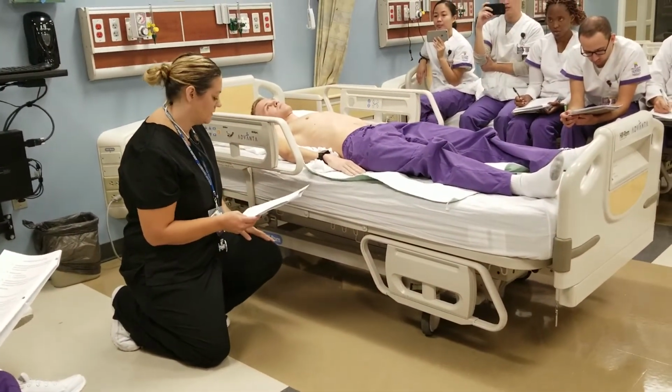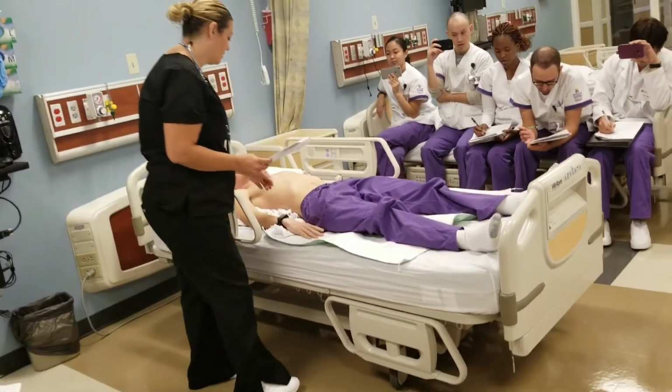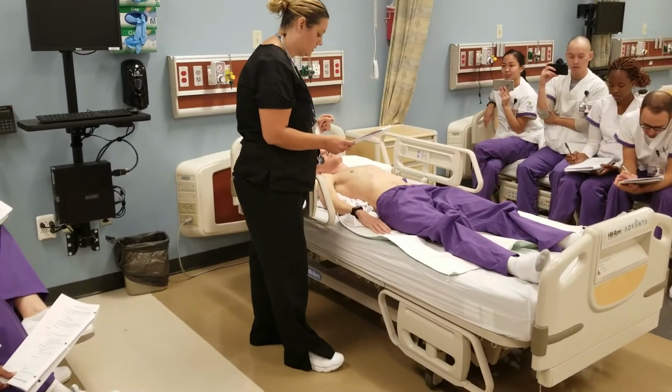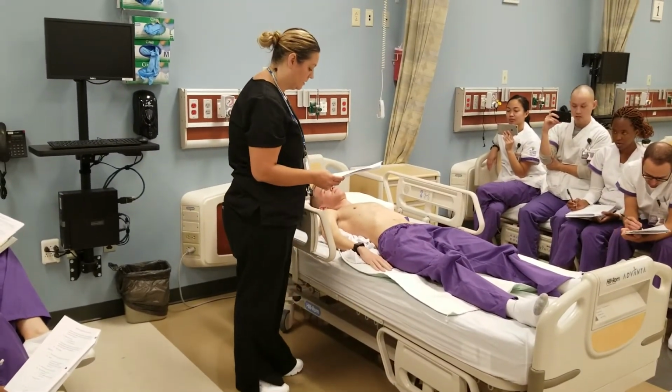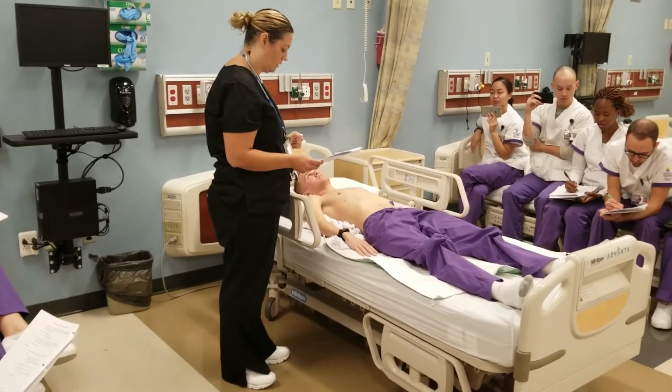Okay, his abdomen is flat. I'm going to check the integrity of his skin on his abdomen, and it is intact. The umbilicus is inverted. There are no adornments noted.